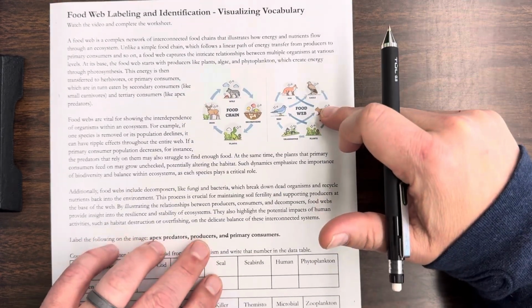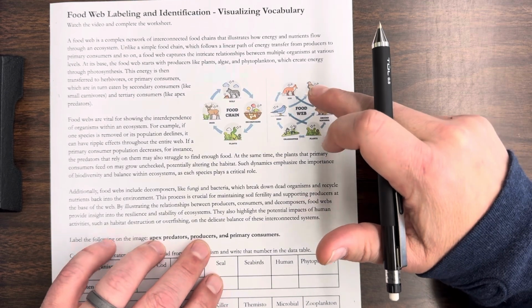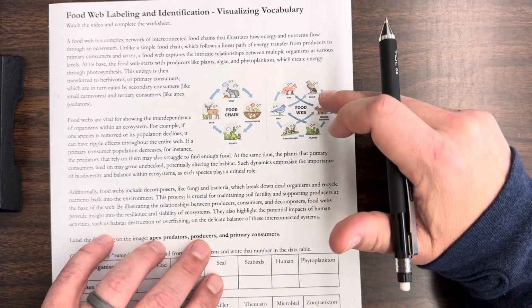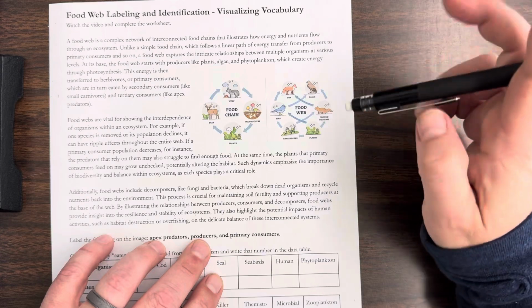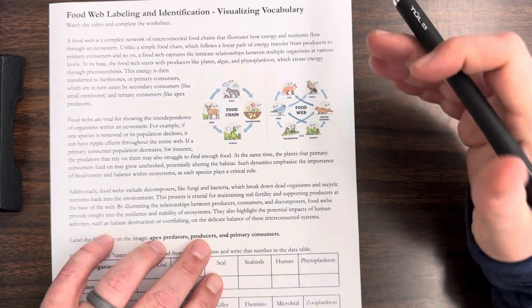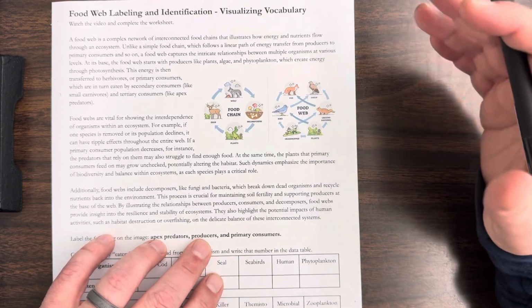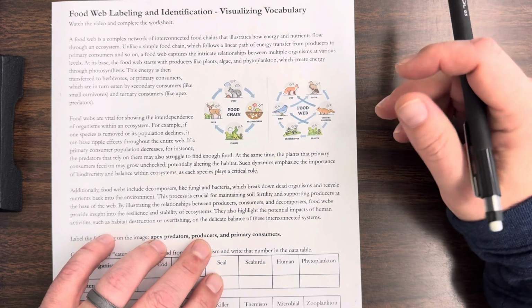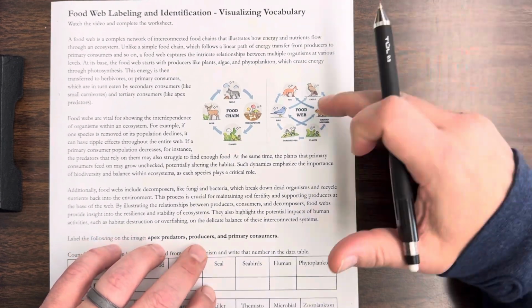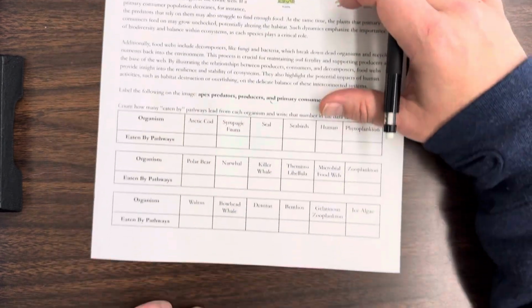Food webs are much more complex. They're more realistic because organisms often eat many different types of things, many different types of creatures. So there's more connections in a food web.